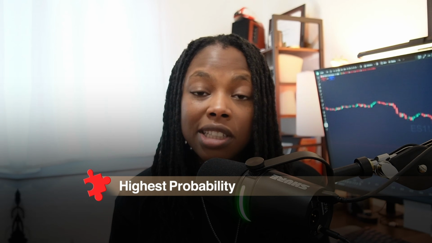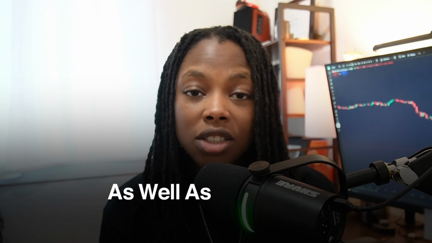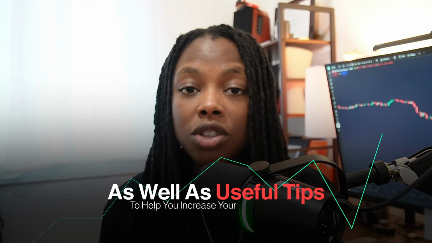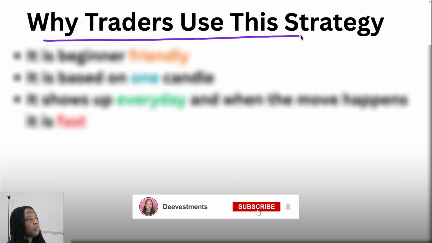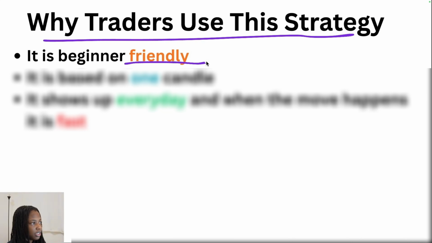I will also be sharing my favorite highest probability entry model as well as useful tips to help you increase your win rate. First things first, I'm going to go over why traders use this strategy. It is beginner friendly. You can execute this strategy in 4 simple steps, and step number 4 is the most important because it's the make or break of whether you make money or not. But I will be showing you the high probability entry model that I use to execute this strategy.